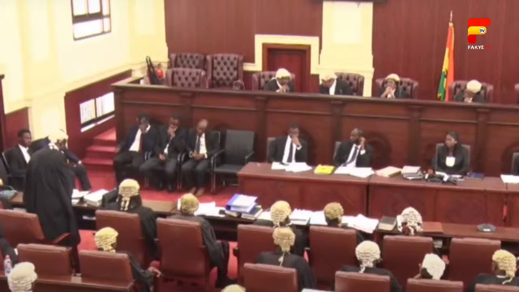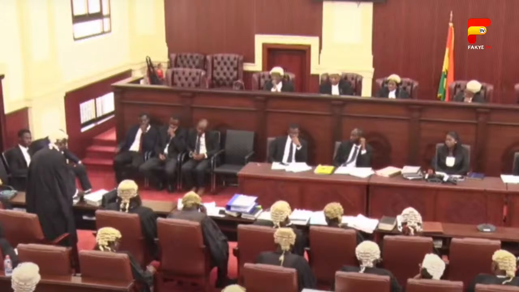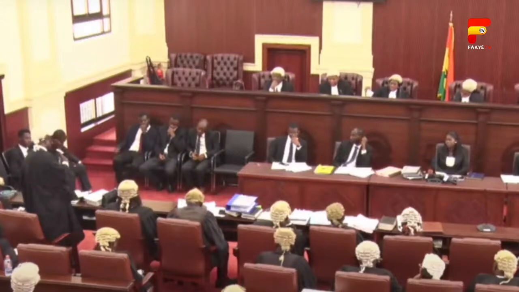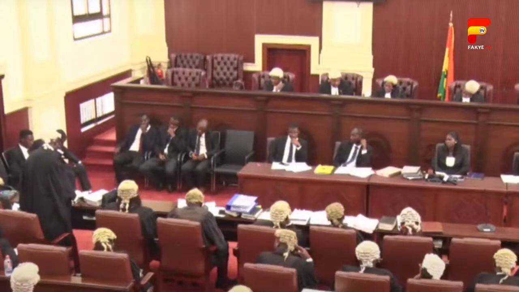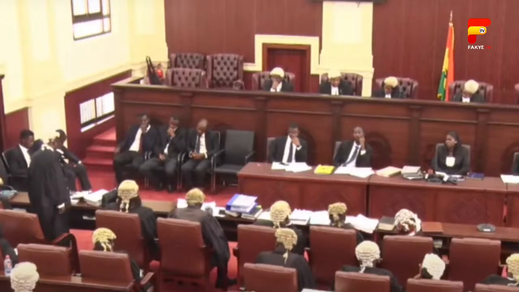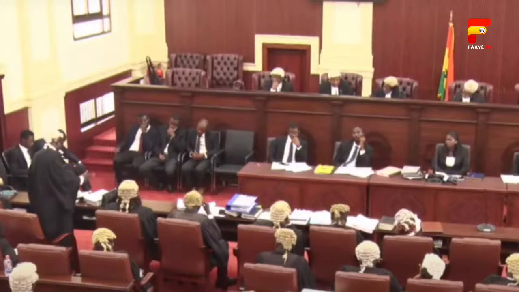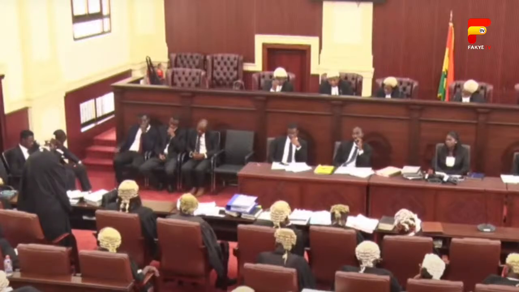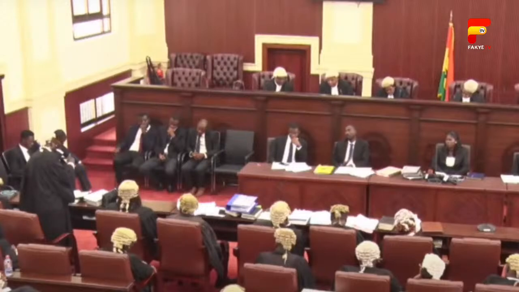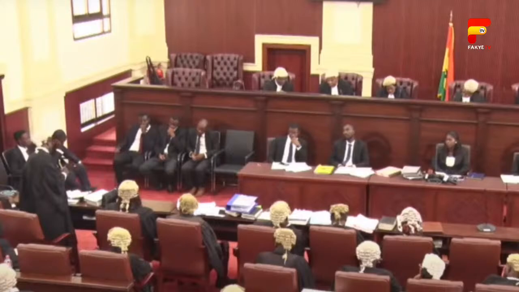Well, I refer to Article 113, clause 1 of the Constitution. And it says, subject to clause 2 of this article, Parliament shall continue for 4 years from the date of its sitting, and shall then stand dissolved.